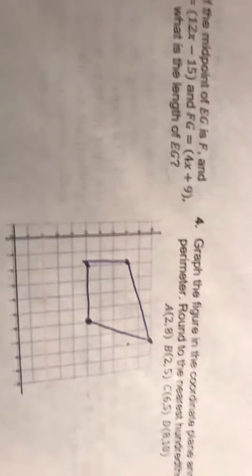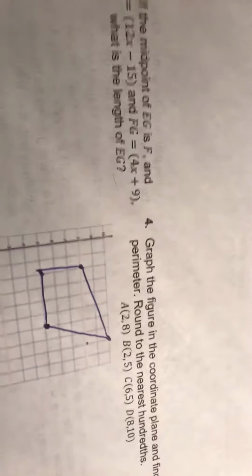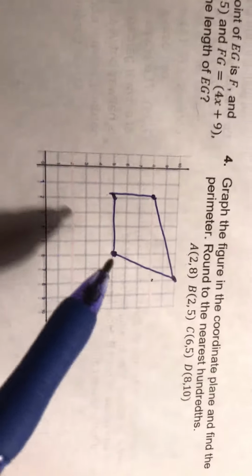Okay, so we want to know the perimeter of this figure. Now on the exam and on your study guide, well, this is the one from the study guide. On the exam, it's just going to be a triangle, but it's going to be the same concept. So in order to determine the perimeter, we have to find the distance between each point to figure out the side lengths. And once we figure out all 4 side lengths, we just add them all up.